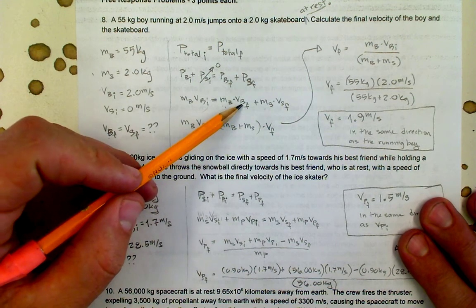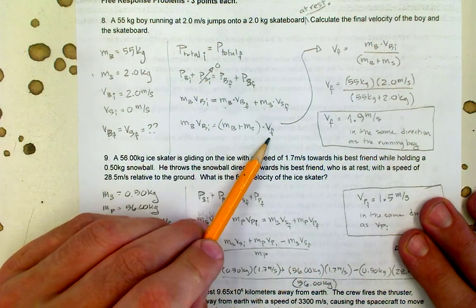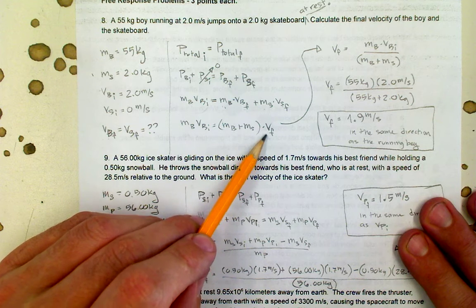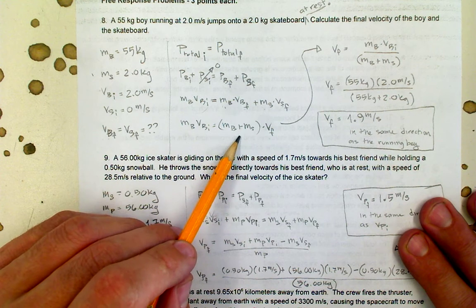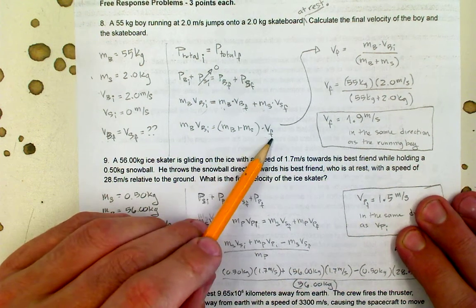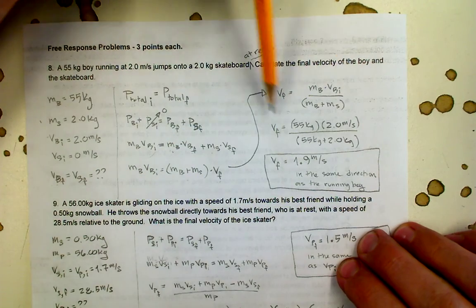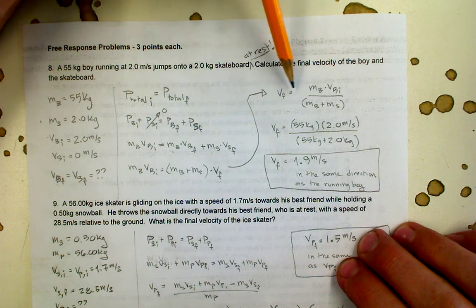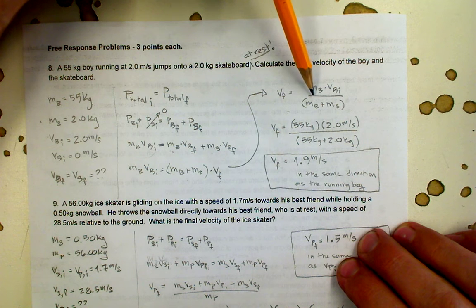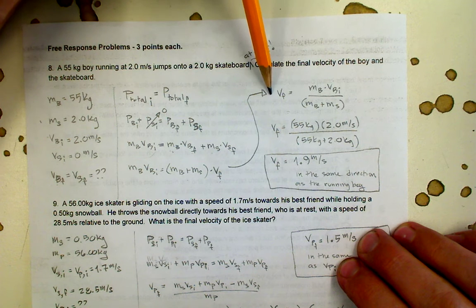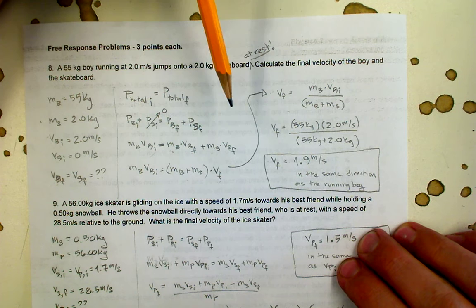Notice that these two final velocities are equal, so I'm going to factor this thing right here, and now I'm just left with the final velocity, just one thing that I'm looking for. That's just the distributive property. So now I can solve this for that final velocity. Again, it's worth noticing that we do all of our work symbolically, so that now I have everything that I know on the right-hand side of this equation, and the one thing that I don't know on the left that I'm looking for. When I plug everything in, I get a final velocity of 1.9 meters per second.